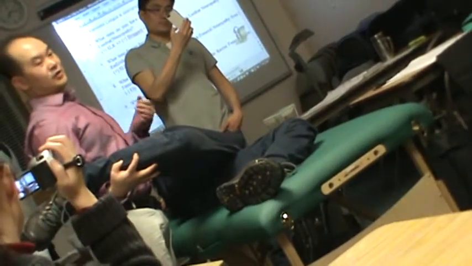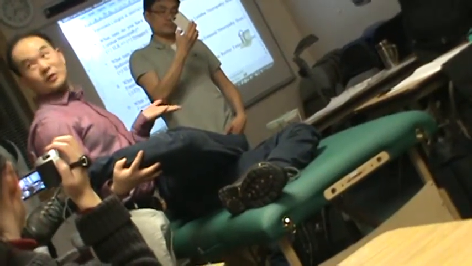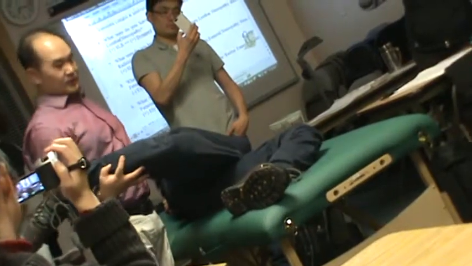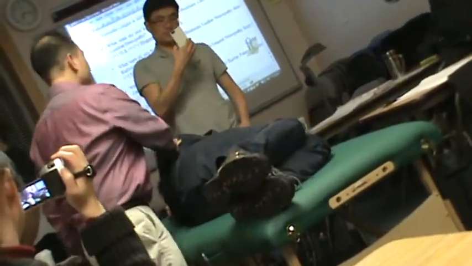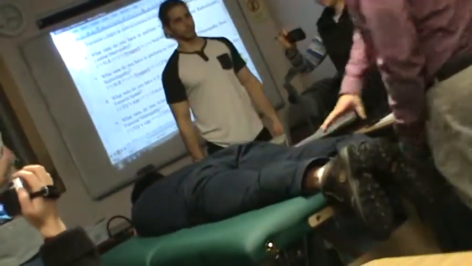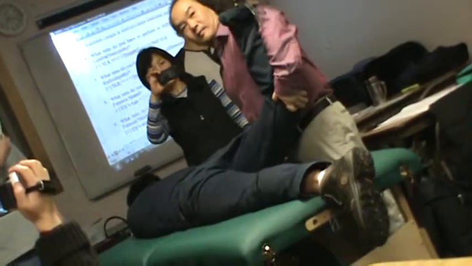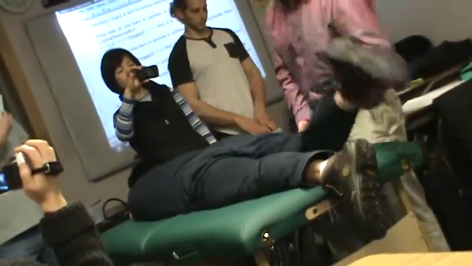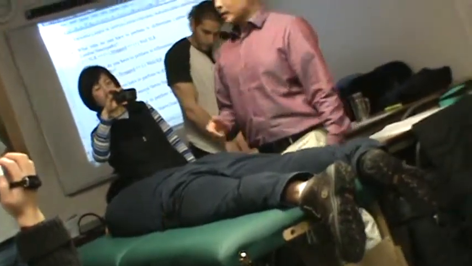So I usually do it without changing their position. So doing this versus lying on your stomach is the same, right? So that's why I do it this way. Okay, that's the femoral nerve traction test.